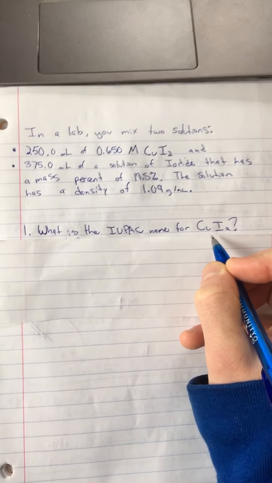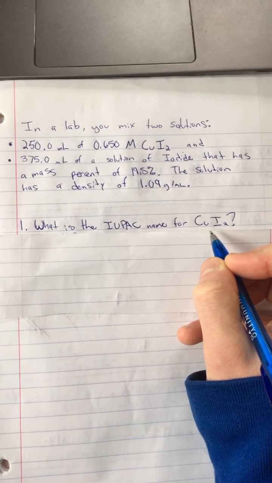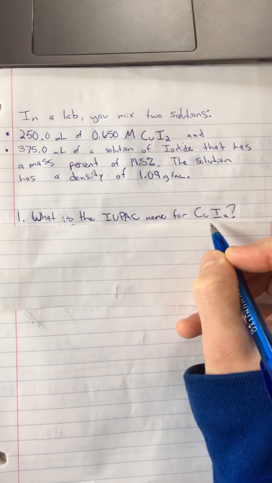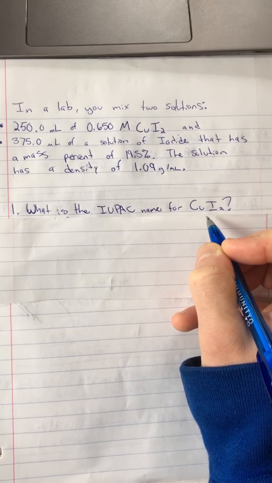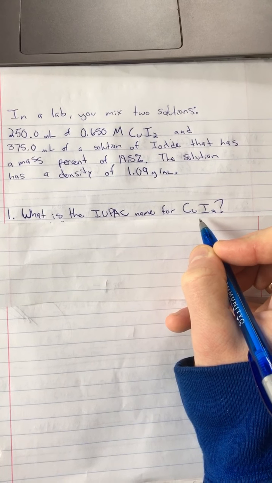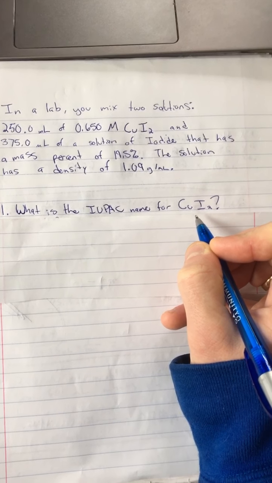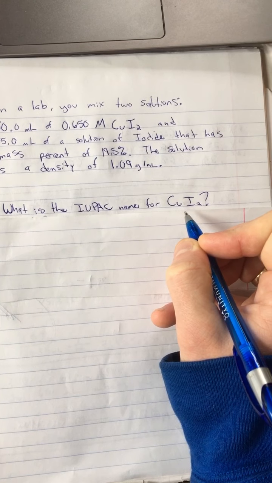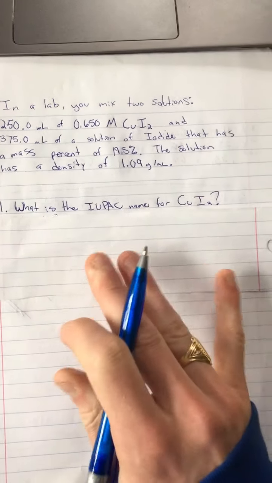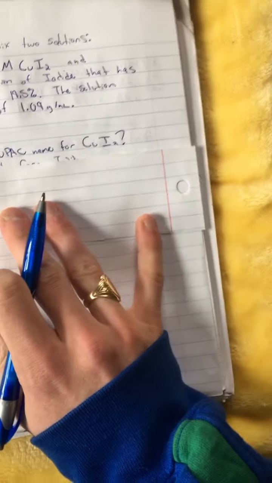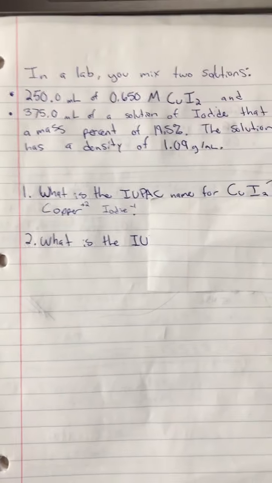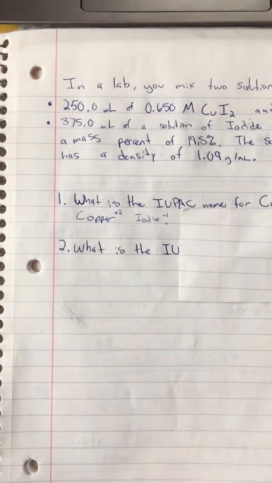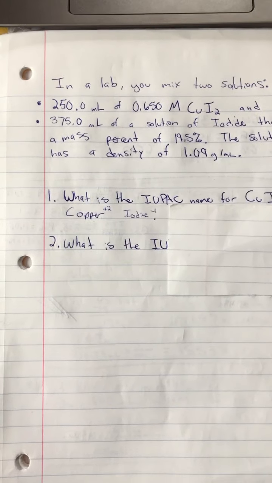Now, as a general rule, the "ide" suffix, IDE, indicates an element holding a negative charge, or at least a negative oxidation state, as seen in iodine holding a -1 charge. Now, we have copper 2, iodine -1.